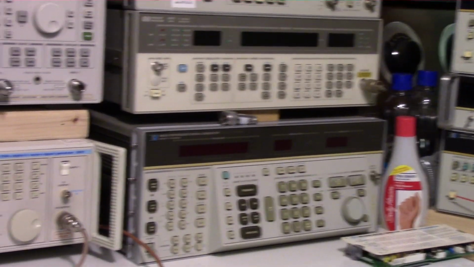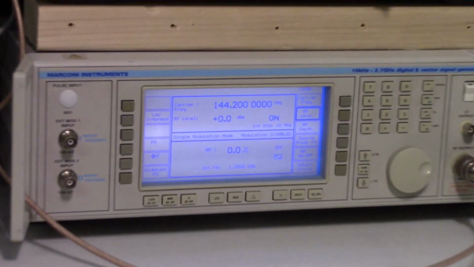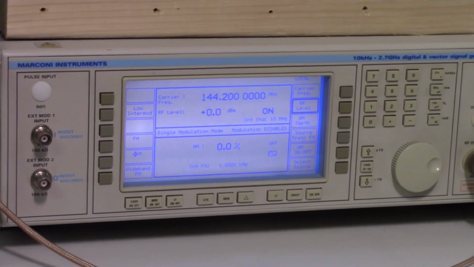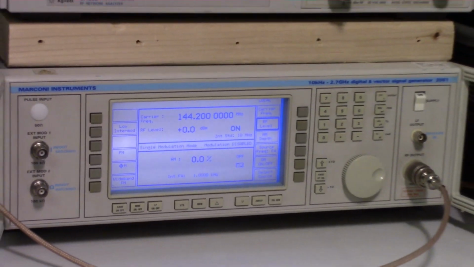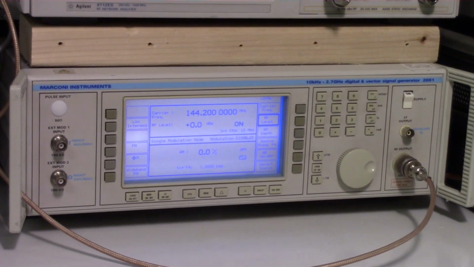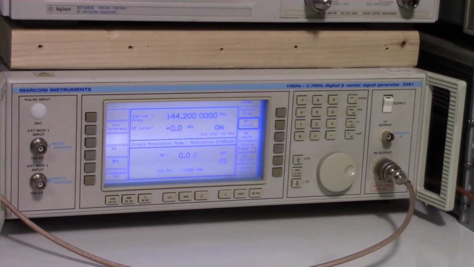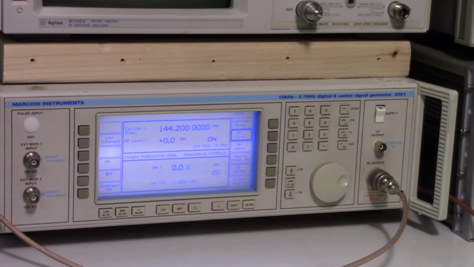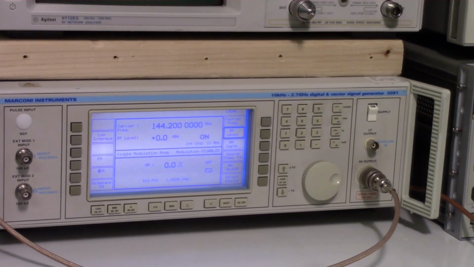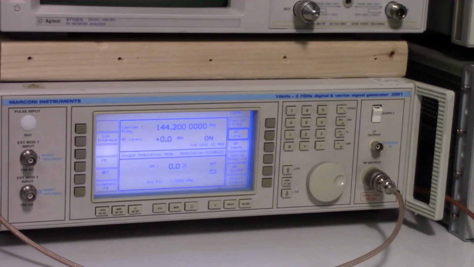In other words, if I dial in an amplitude of minus 130 dBm, I don't have the spec right in front of me, so don't quote me on this, I'm just going to make this number up. But the amplitude accuracy may be off plus or minus a dB or a dB and a half.